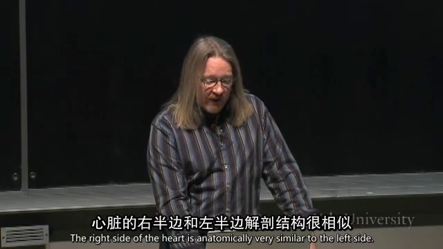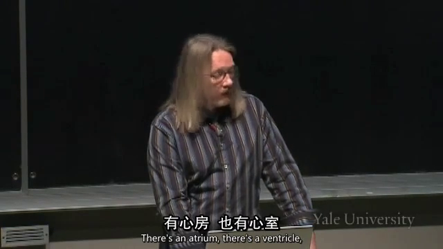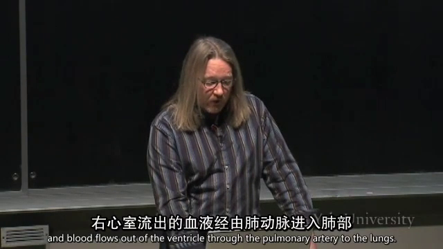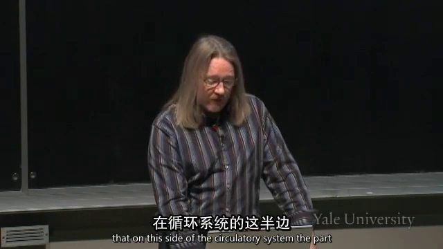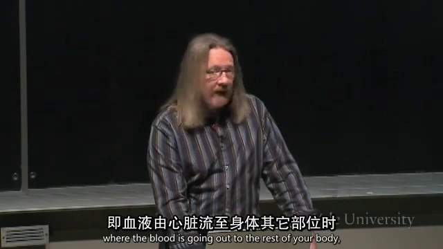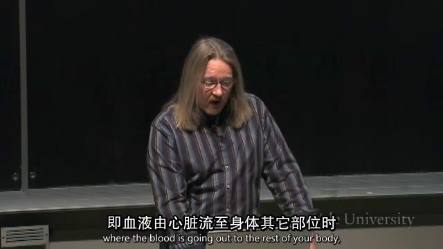The right side of the heart is anatomically very similar to the left side. There's an atrium, there's a ventricle, and blood flows out of the ventricle through the pulmonary artery to the lungs. Now notice that there's something different here, that on this side of the circulatory system, the part where the blood is going out to the rest of your body, the artery contains oxygenated blood.